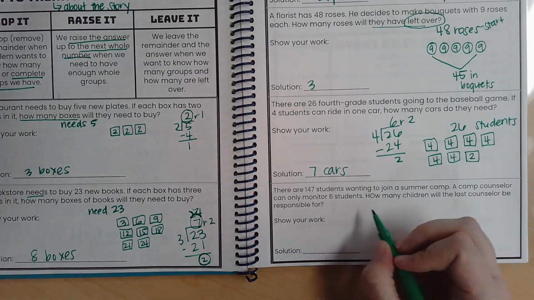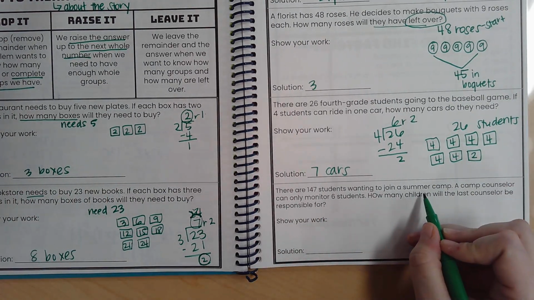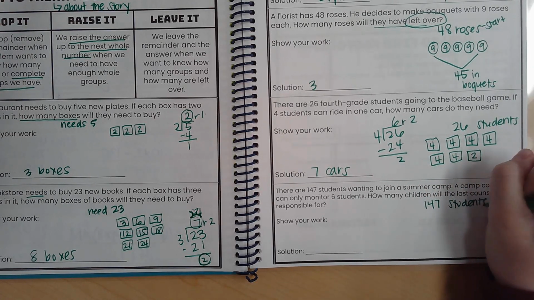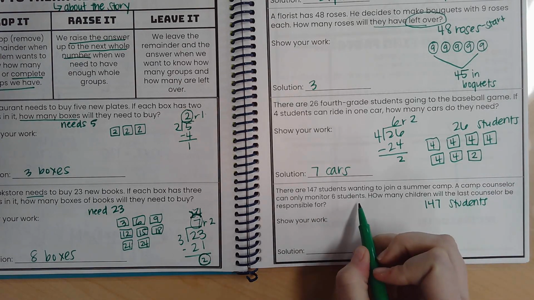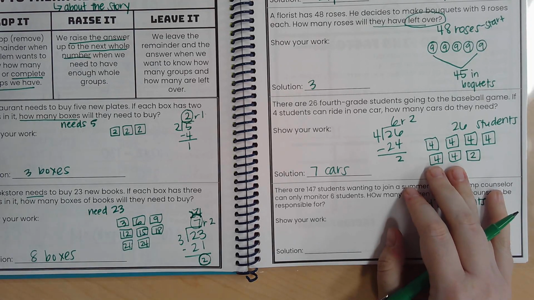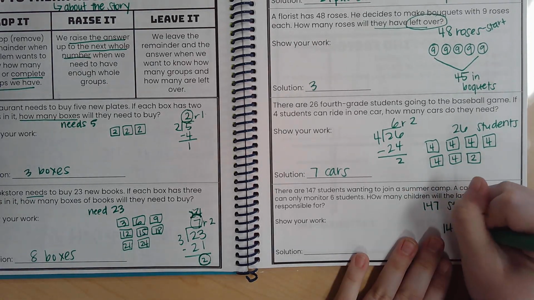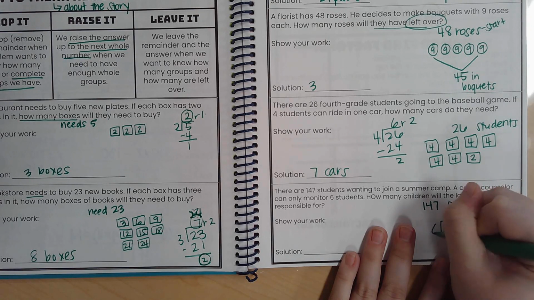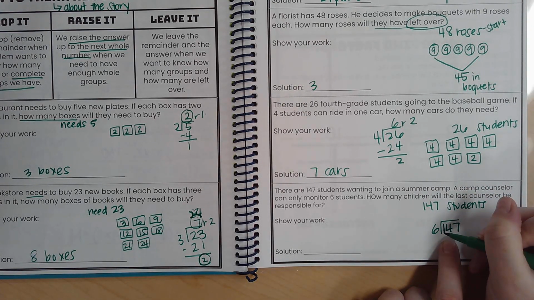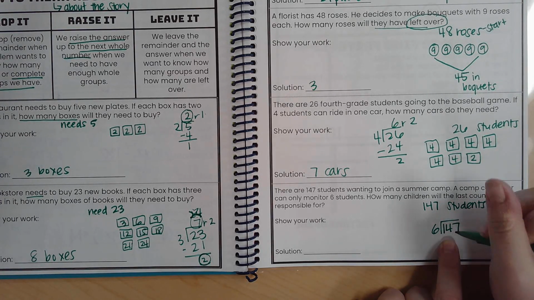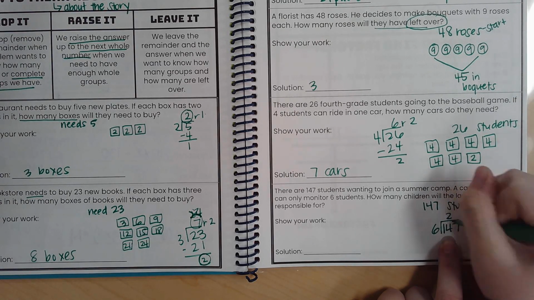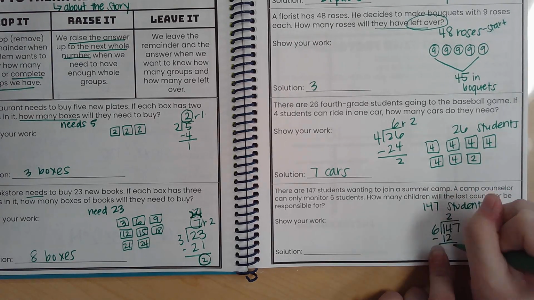Last question. There are 147 students wanting to join a summer camp. 147 students. A camp counselor can only monitor 6 students. How many children will the last counselor be responsible for? So this one again, I don't really want to draw that many things. So again, we can't divide 1 by 6, so let's go over to the 14. 14 divided by 6, that will get us to 12. So let's do 2. 2 times 6 is 12. Subtract, we've got 2 left.